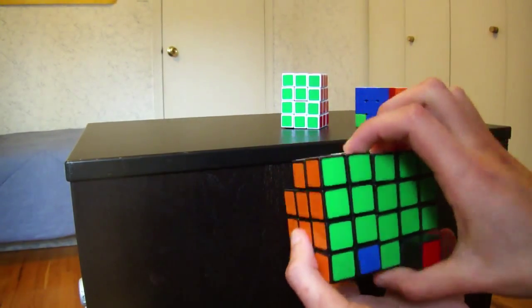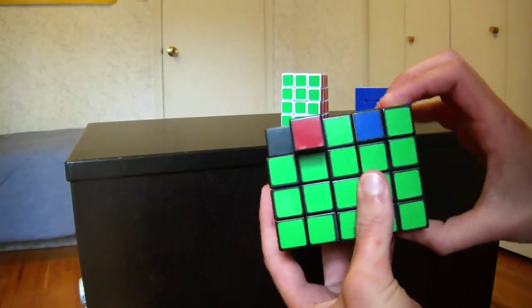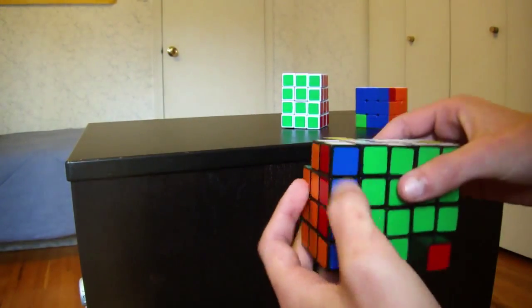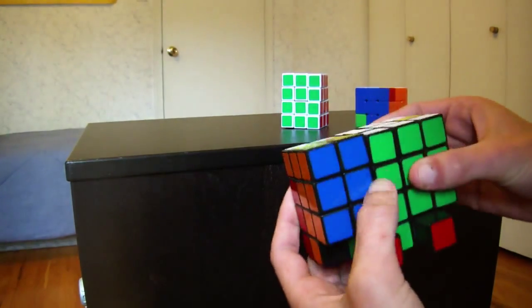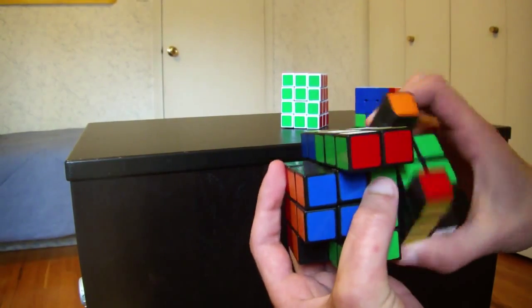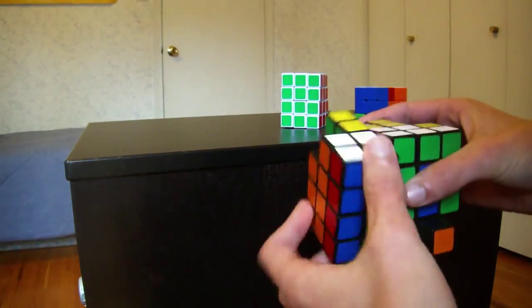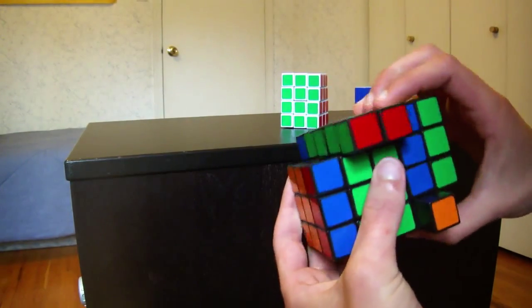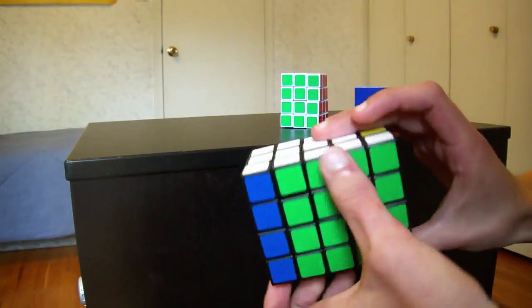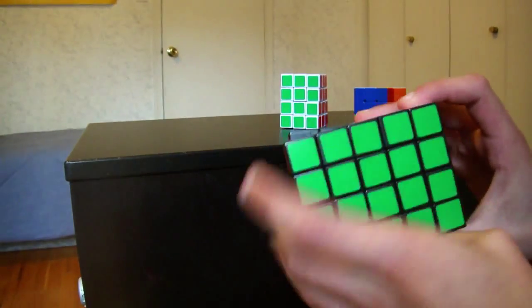Now I'm going to do an F squared. And then I'm going to do an R squared, but when I do an R squared, I grab this. And then an F squared. Now I'm going to do an L squared, U, R squared, U prime, L squared, U, R squared, U prime, and then I'm going to do an F squared, R squared, F squared, and the puzzle is solved.